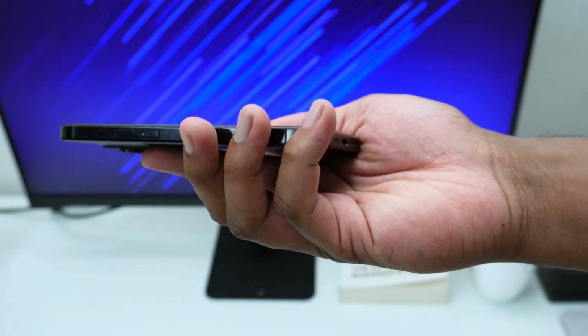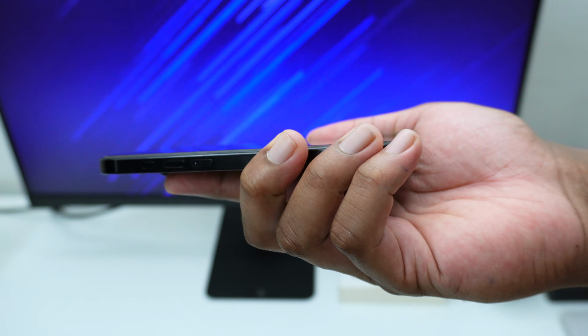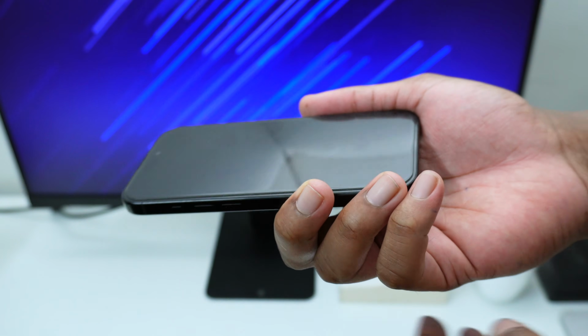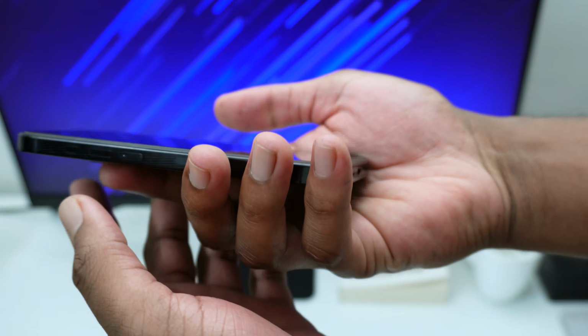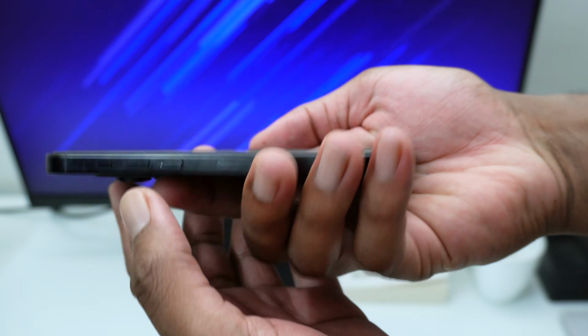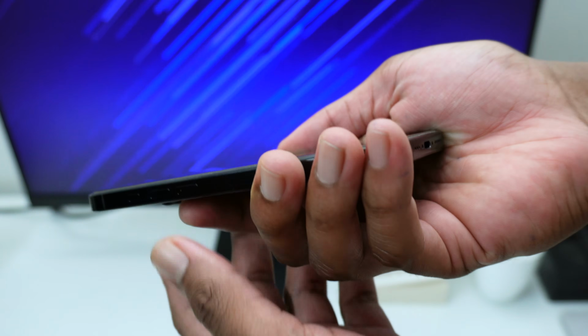In order to perform a forced restart on an iPhone 8 or later models, for example, an iPhone X, 11, 12, all the way to iPhone 17, which is like mine, an iPhone 16 Pro, all you need to do is rapidly tap on volume up and then down and then press and hold the power button until you see the Apple logo. This is how it goes.